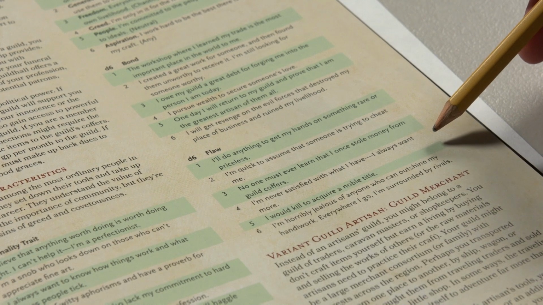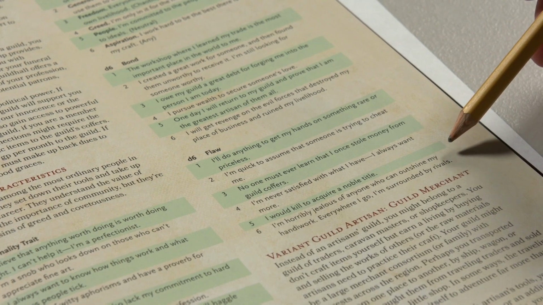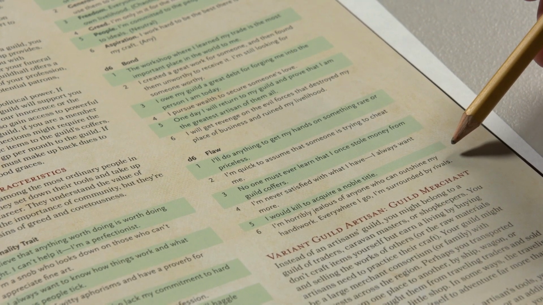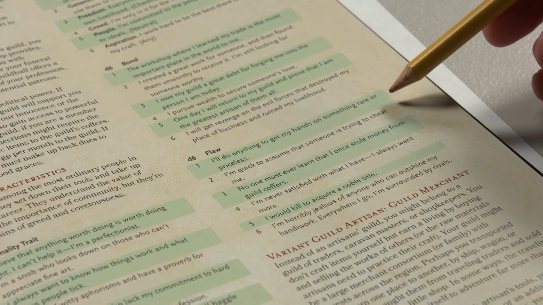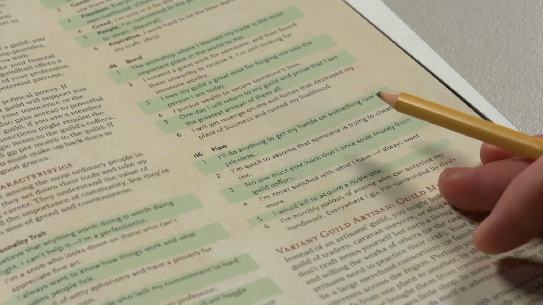I would kill to acquire a noble title. No. I'm horribly jealous of anyone who can outshine my handiwork. No. So, between those, I'm never satisfied with what I have. I always want more, or I'll do anything to get my hands on something rare or priceless. I like that first one.